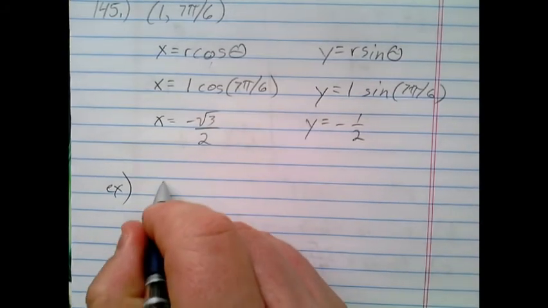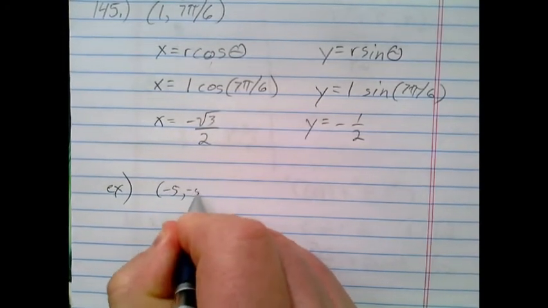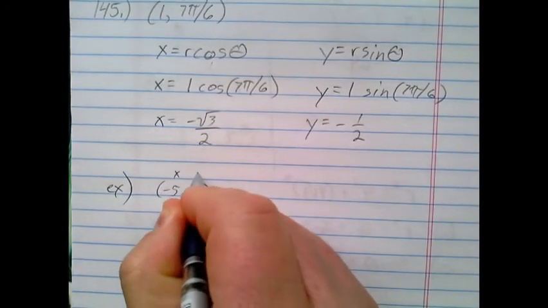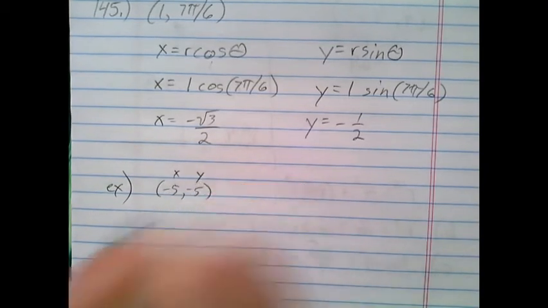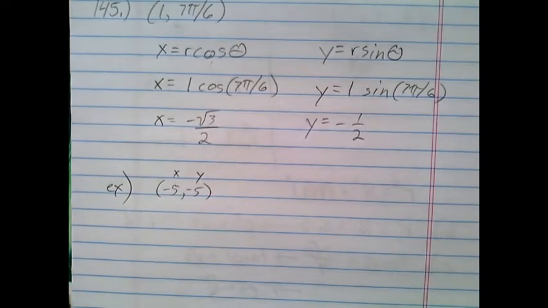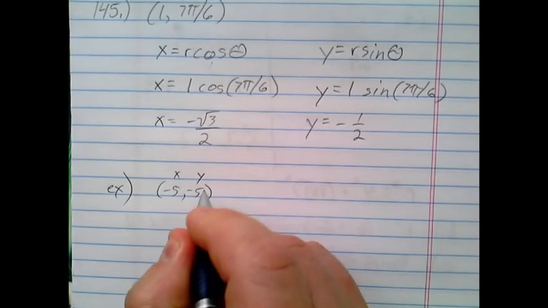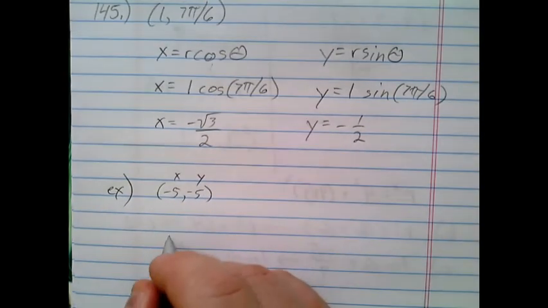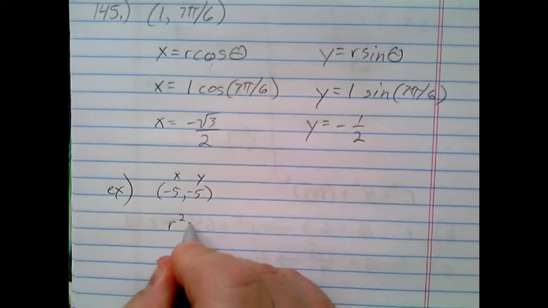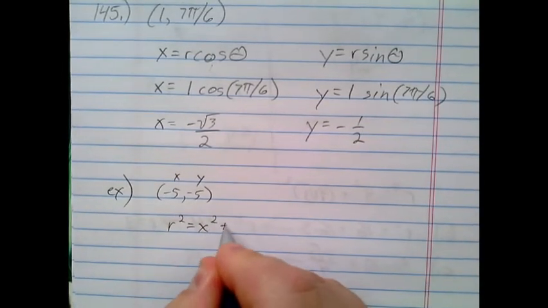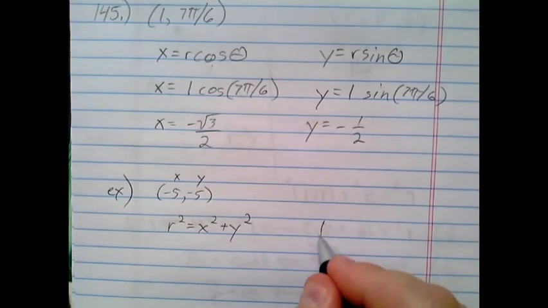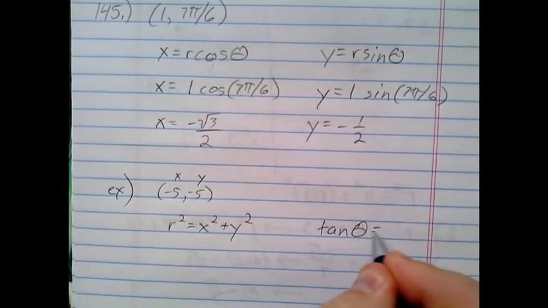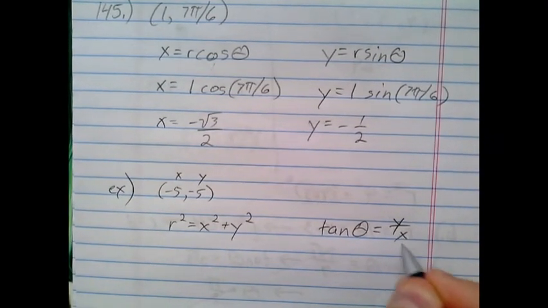So in my example I'm given negative 5, 5, and I'll just make a little note to myself that these are x and y values. I was given rectangular and I'm supposed to come up with polar. So in this case, when you know x and y and you want to find r and theta, then you should use the formulas r squared equals x squared plus y squared and tan theta equals y over x.